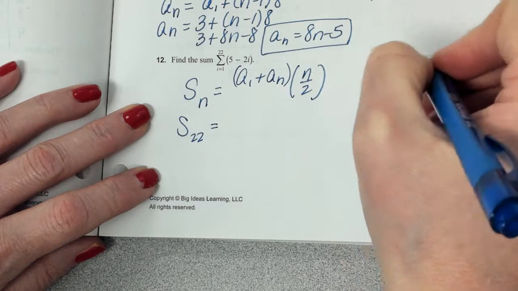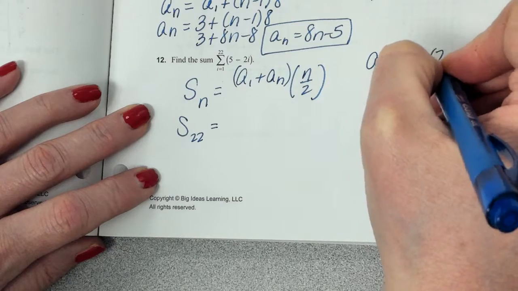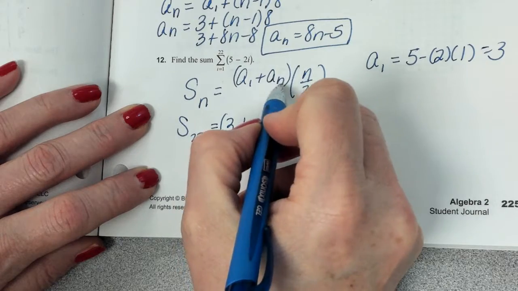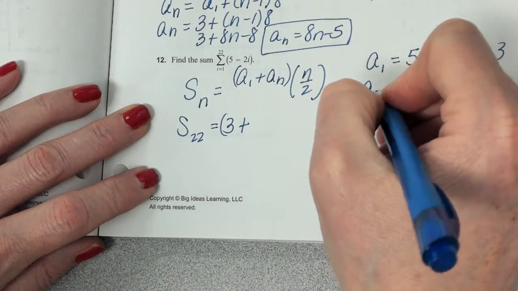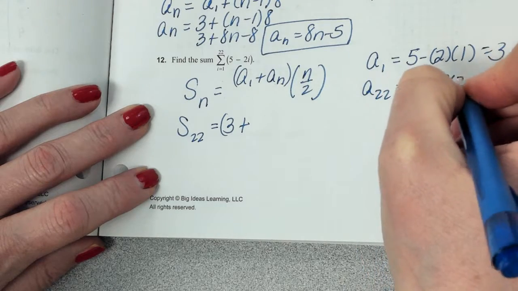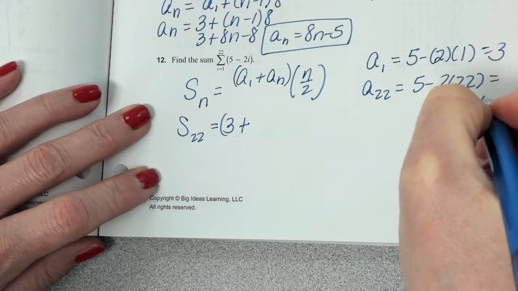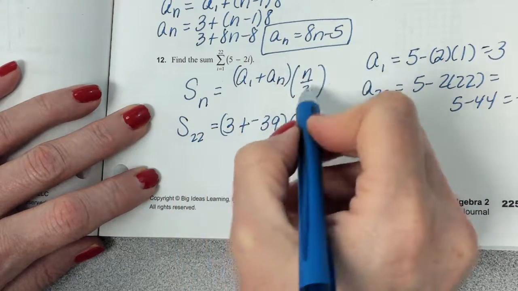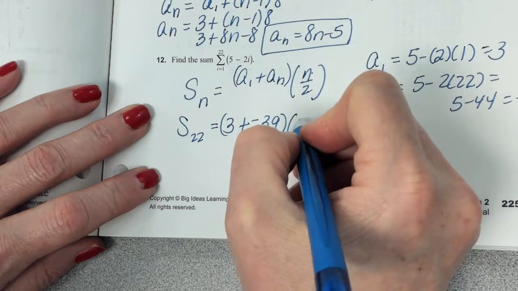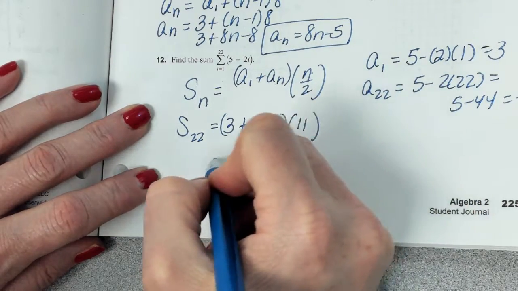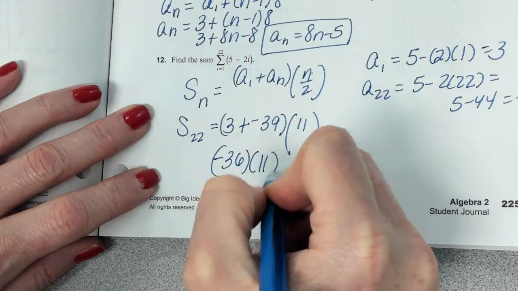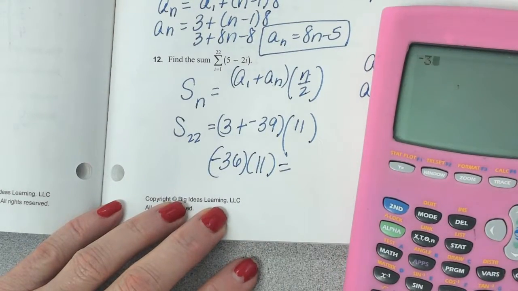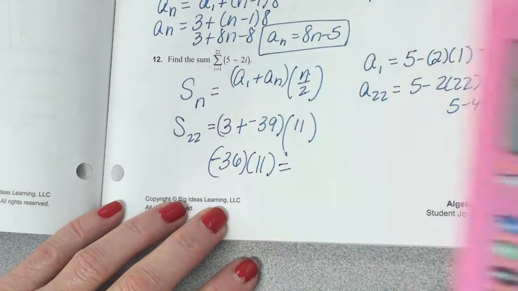So a sub 1 is going to be 5 minus 2 times 1, which is 3. Then I also have to find my nth term. n is 22, so a sub 22 is 5 minus 2 times 22. 5 minus 44 is negative 39. Then I have to do times 22 over 2, which is 11. That gives me negative 36 times 11. Get out our calculator, and we get negative 396.